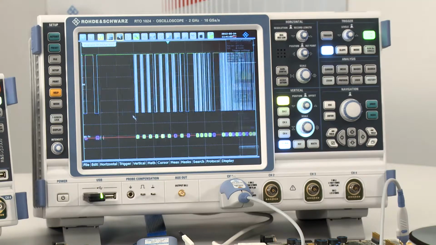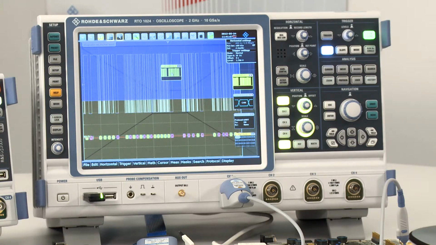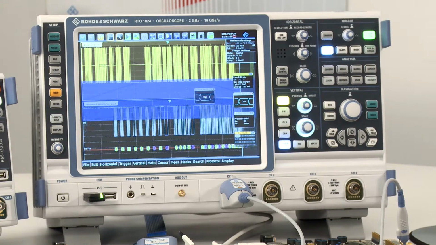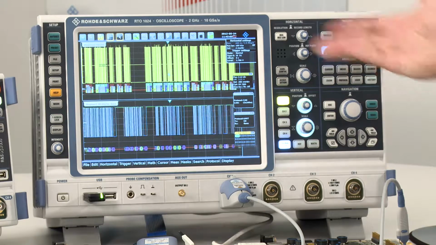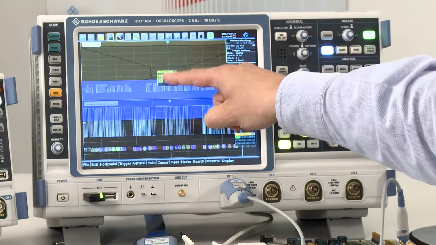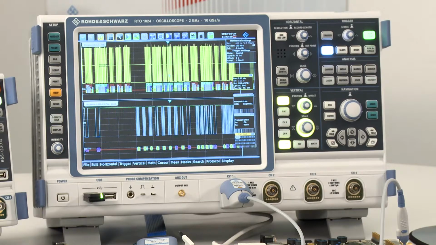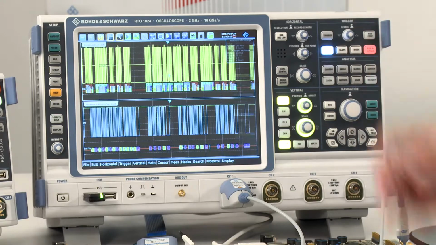So there I see the data and the decoded information. Now, I may want to look at these simultaneously, and with the display settings for the RTO, I can bring in or minimize various waveforms and position them in the display in a place that feels comfortable and easy for me to view. So let's stop that acquisition.